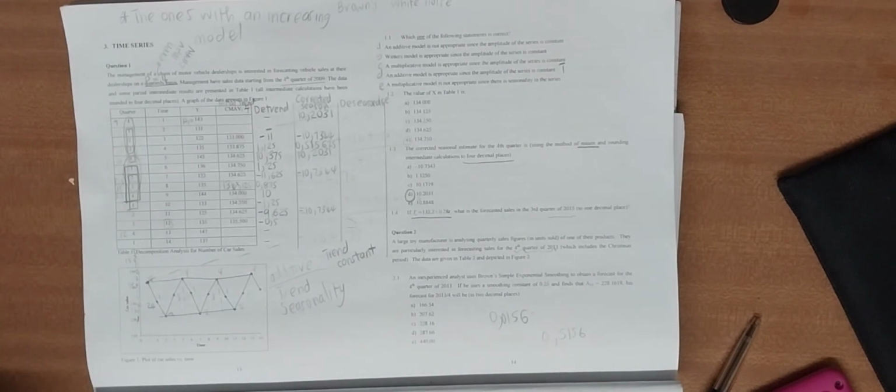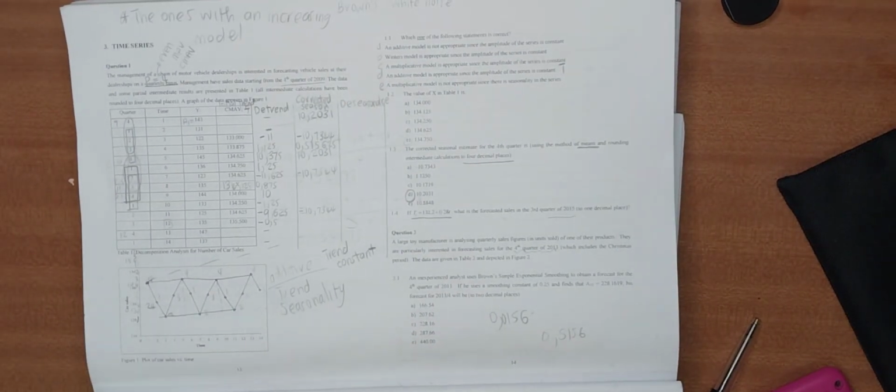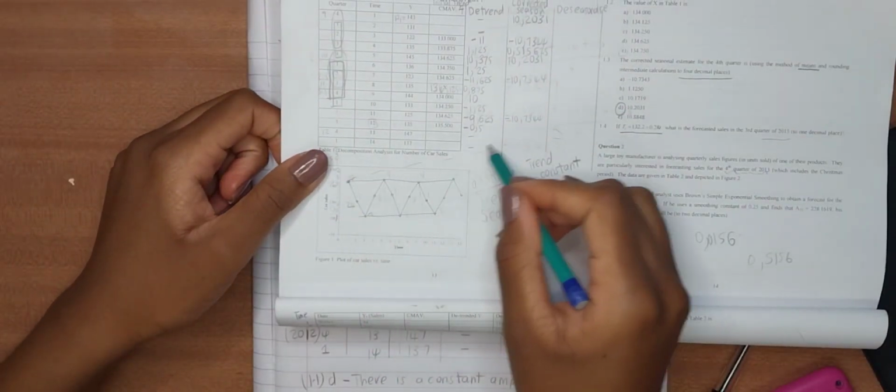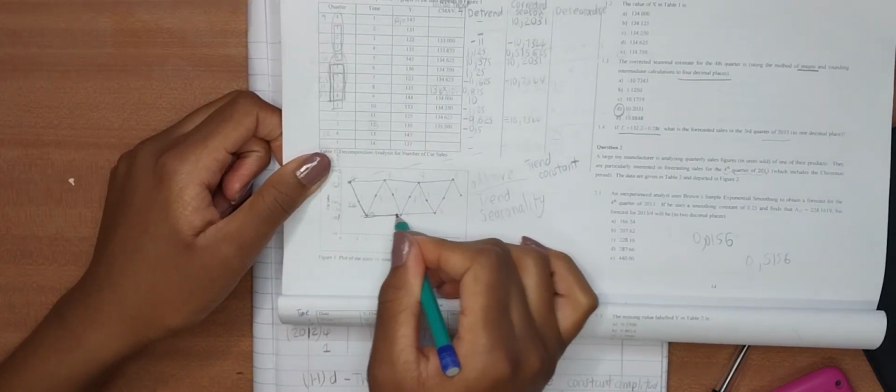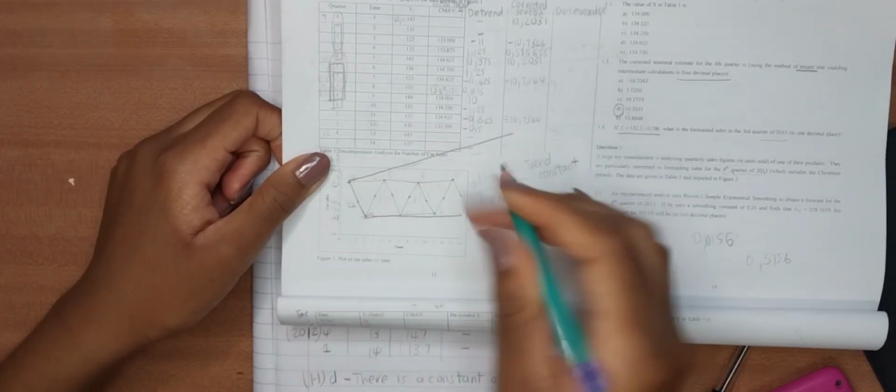Okay, a lot is going on here, so I'll make sure. Anyways, C: a multiplicative model is appropriate since the amplitude of the series is constant, right? That's false because a multiplicative model is used when the amplitude is either increasing or decreasing. Remember what I showed you here, when you have something like this, that's when you use the multiplicative model.